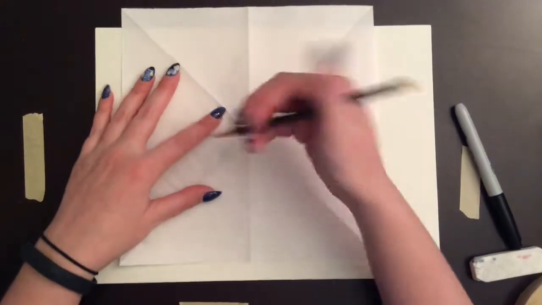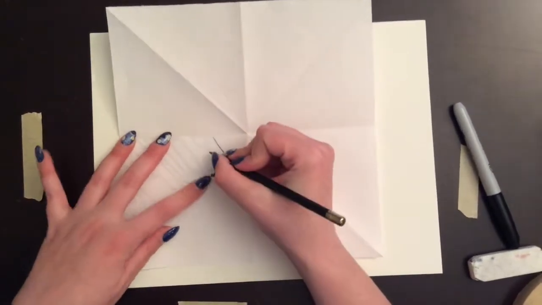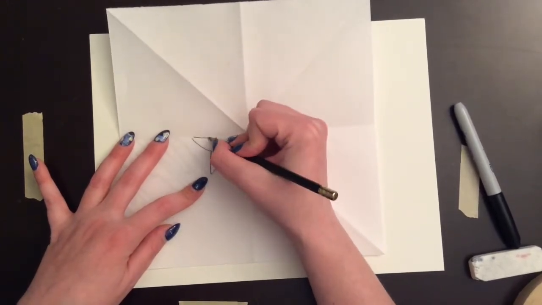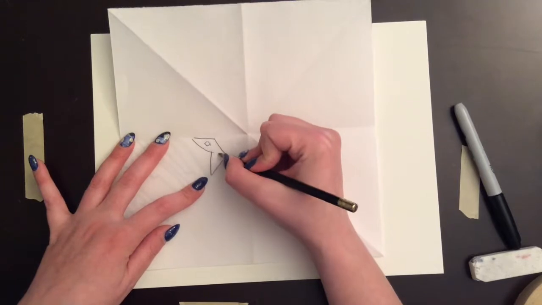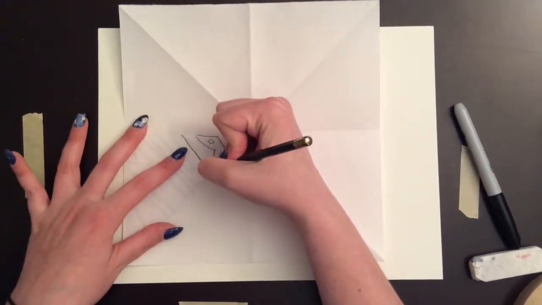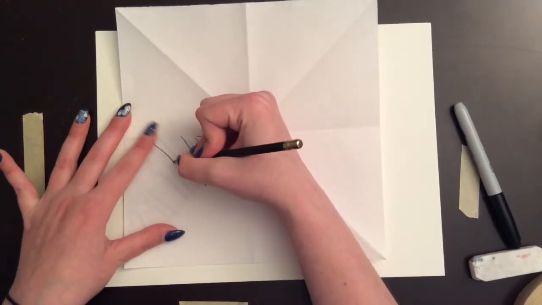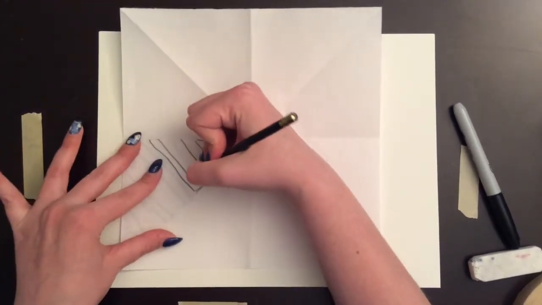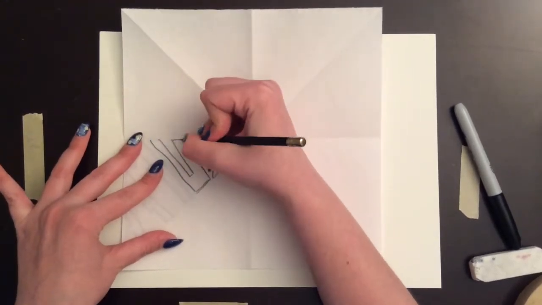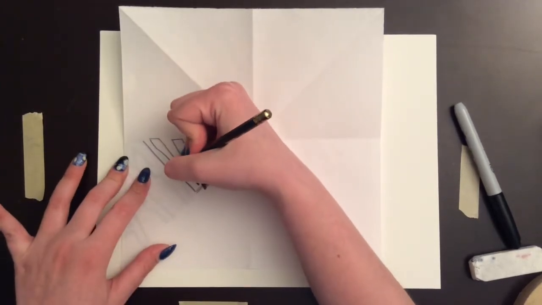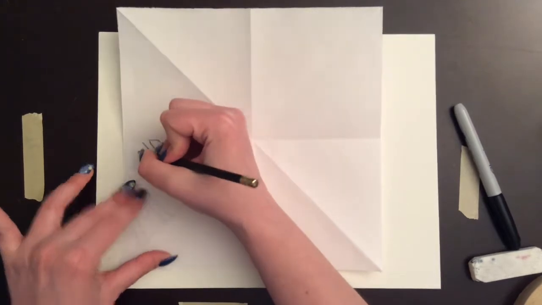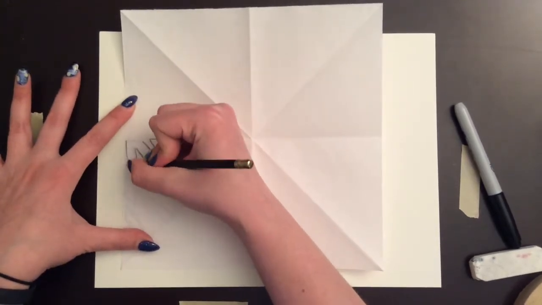And now what I'm going to do is, in my pencil, I'm going to trace my triangle. Now what you can tell right now is that I'm tracing it backwards, which is totally fine. In each section that I move to, I'm going to be flipping it over. So in one section, it will be the correct way, and in the next section, it will be backwards. And that's totally fine. So this is why we taped it down, so that it doesn't move while we're tracing.